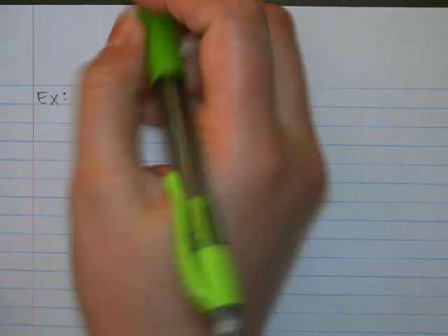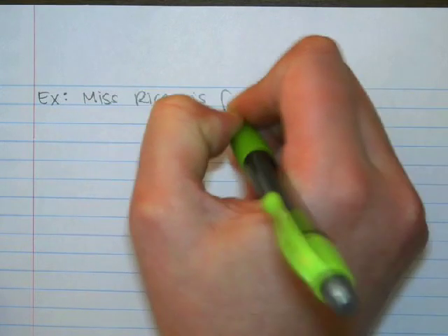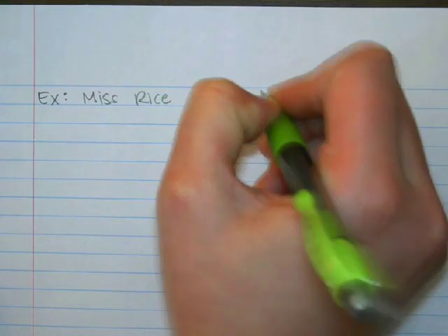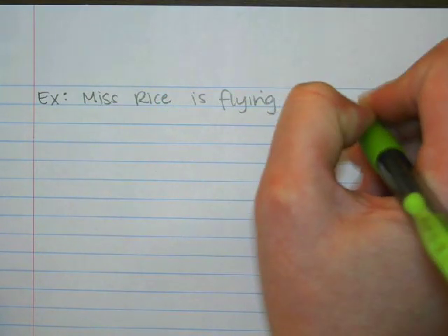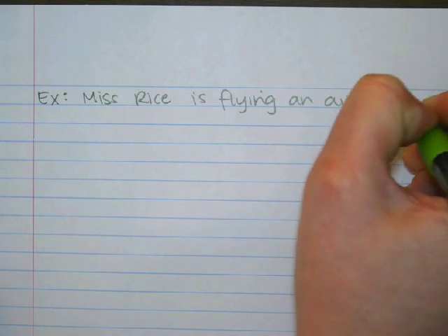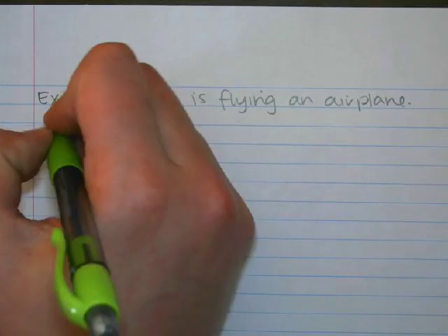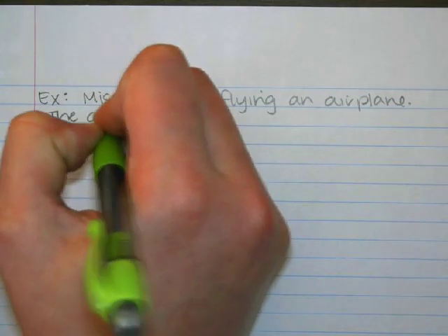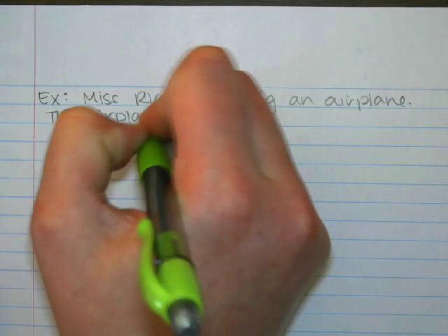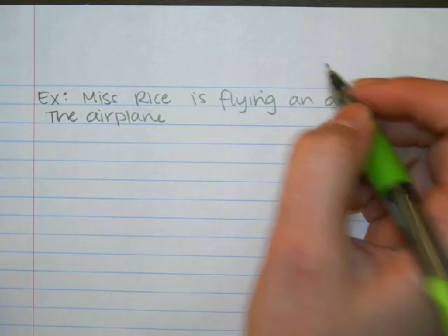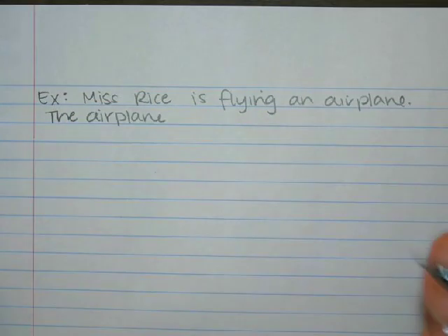Okay. So here we're going to say Miss Rice is flying an airplane. You didn't know that, but I actually can fly. Nobody was excited about that. Is it because you don't believe me? True story, though. My dad has his pilot's license. No, he's not a pilot. He just had it back in the day because he wanted to know how to fly, so he got a license for it.